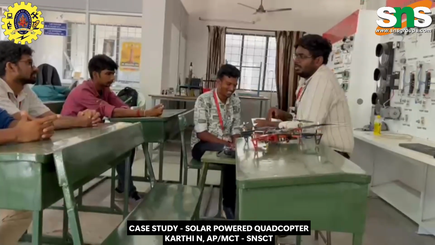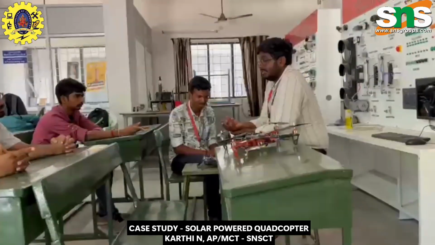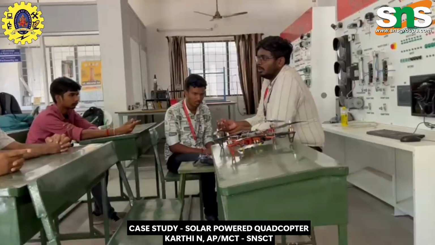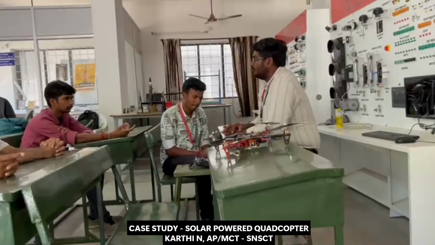So these are the applications. Now we are going to see how we use the solar panel on the drone. By decreasing the weight, we are able to increase the flight and charging time also. So we can see a new topic in this.